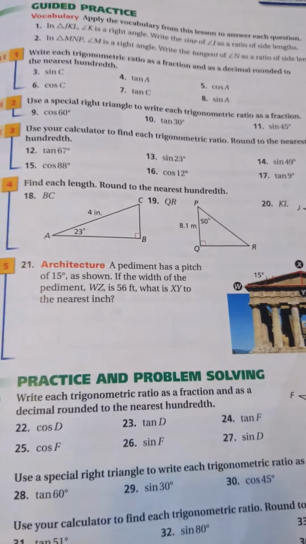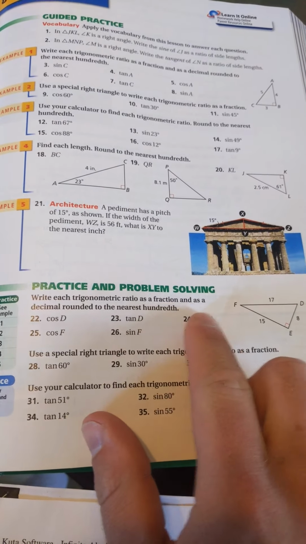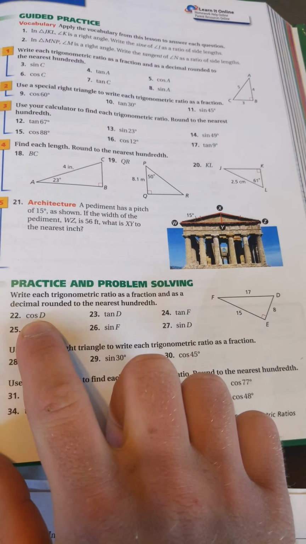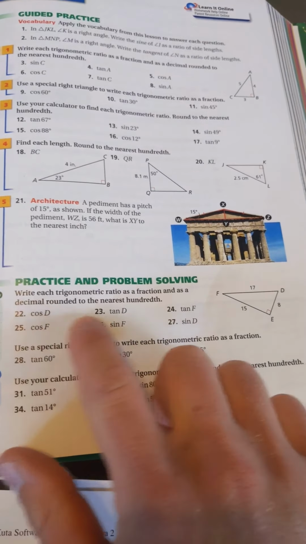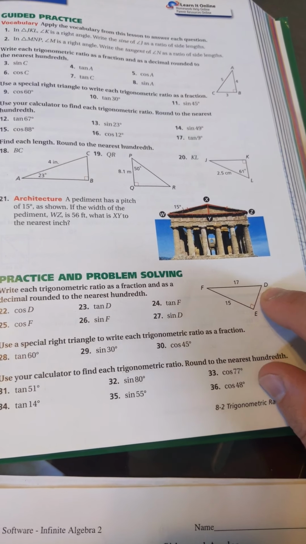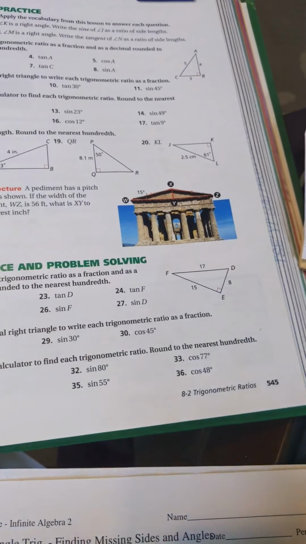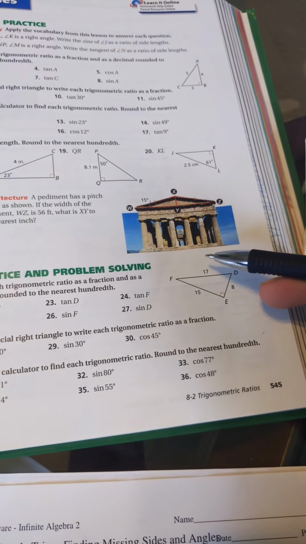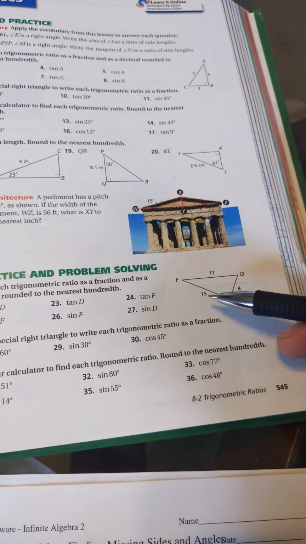So if we're looking back at 8.2, some quick calculations here. Write each trig ratio as a fraction and as a decimal. They ask you to write cosine of D. Cosine is adjacent over hypotenuse. So I'm going to go to point D. My adjacent side length is 8. My hypotenuse is 17. Now remember, the hypotenuse is always opposite the 90-degree angle, so that's my longest segment, 17. Then you have two other ones, adjacent and opposite in this case.